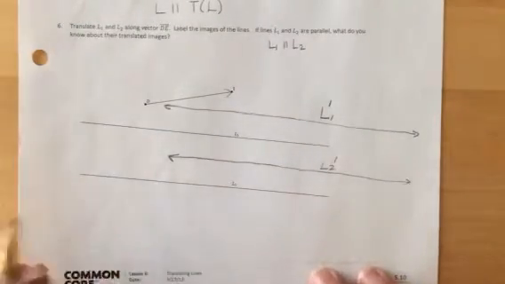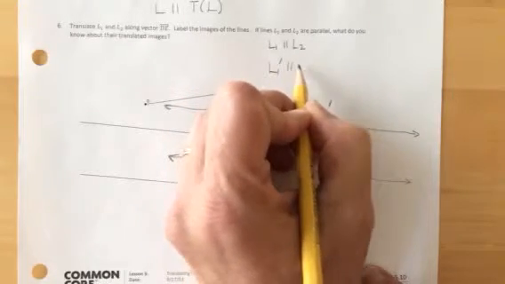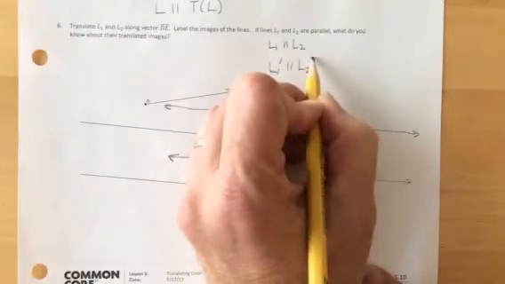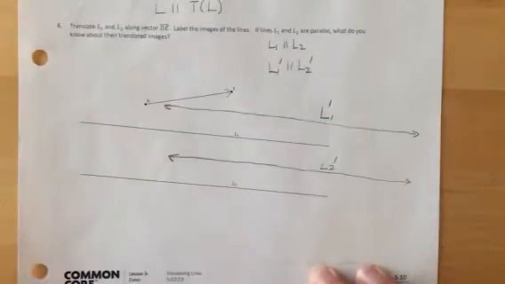So what you might realize is that L1 prime is parallel to L2 prime. My images will also be parallel lines.